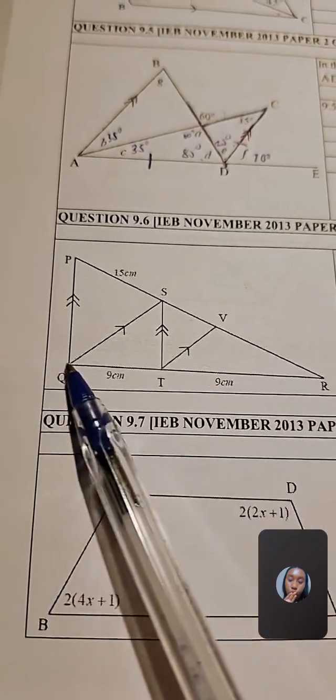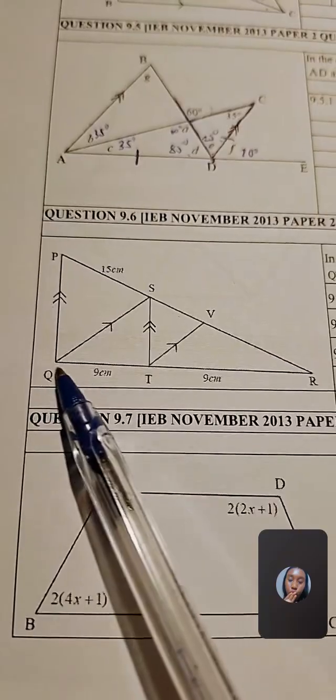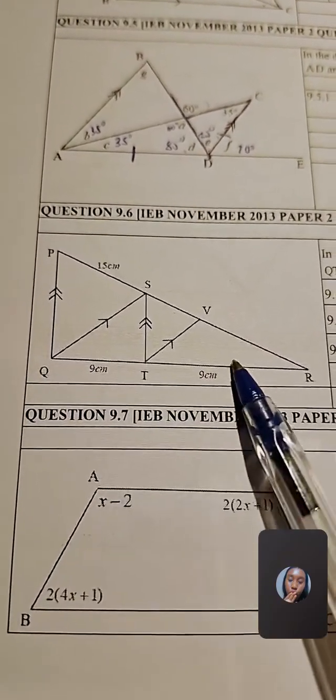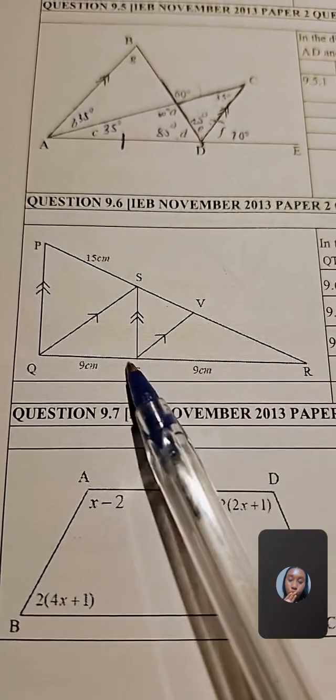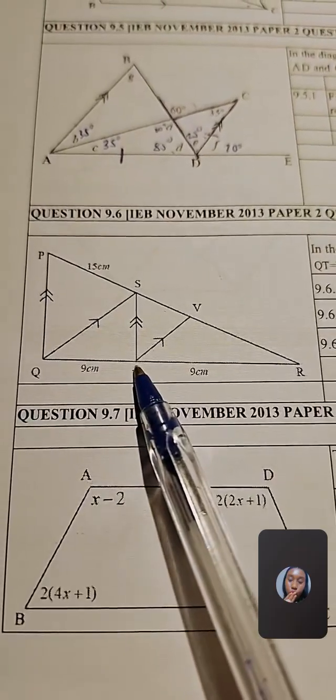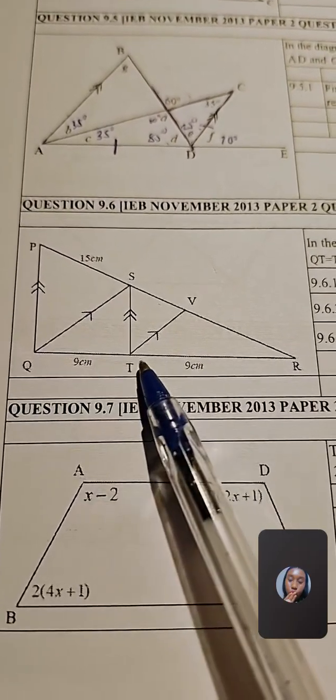Look at the side. Look what they say. QT, look at TR. 9 centimeters, 9 centimeters. What is T? Because of that. And then additionally, parallel lines. And look at that. Need I speak further?